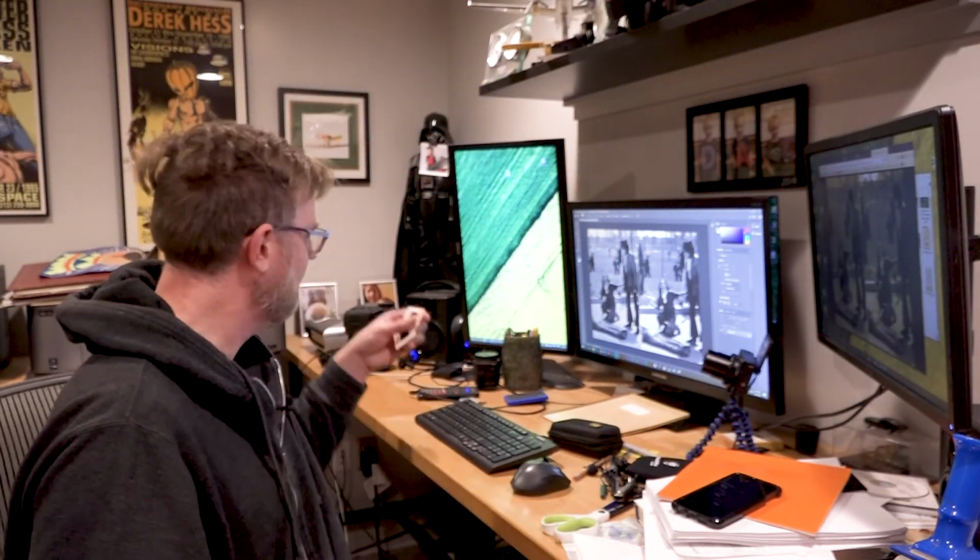So I'm going to talk a little bit about the process I go through when editing photos. I talk about scanning in the other video, so I'm going to take this slide, you can almost see it there, and go through the process from start to finish. So here we go.